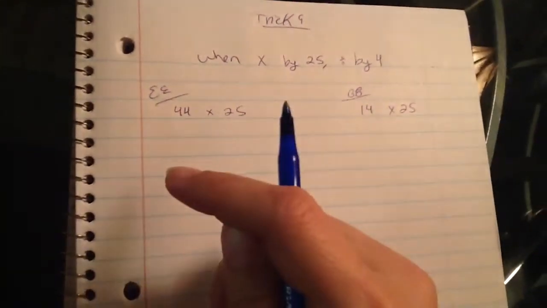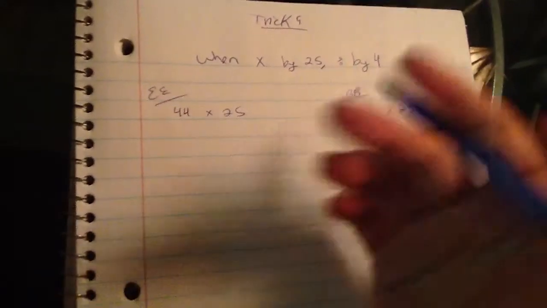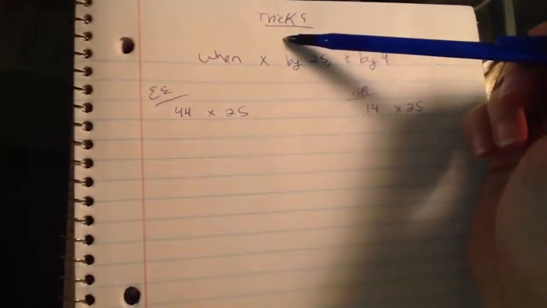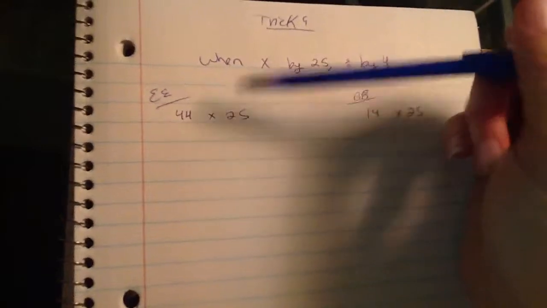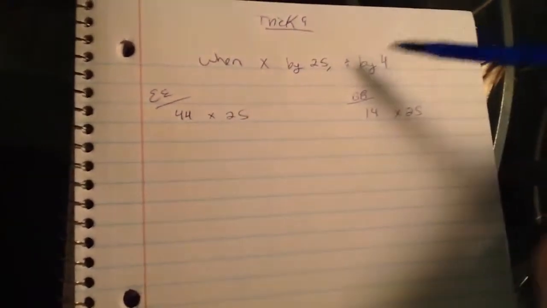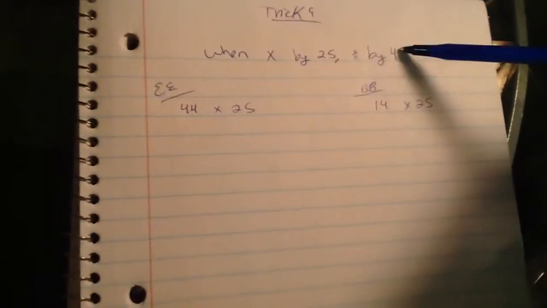Rapid Math, Tricks and Tips by Edward Julius. This is trick number 9 in the Julius text. When multiplying by 25, we can divide by 4.